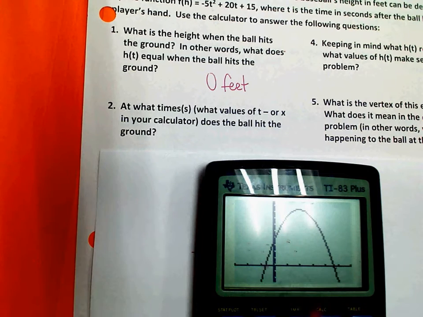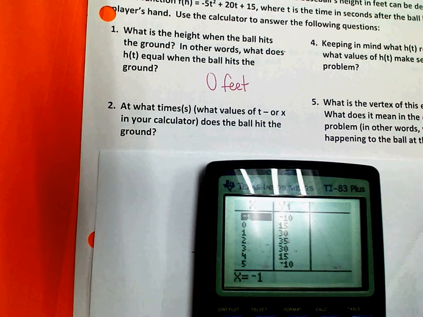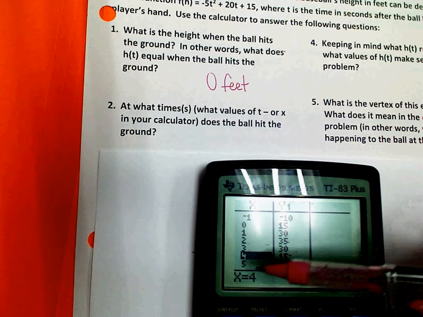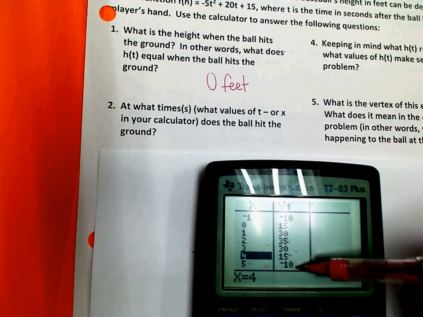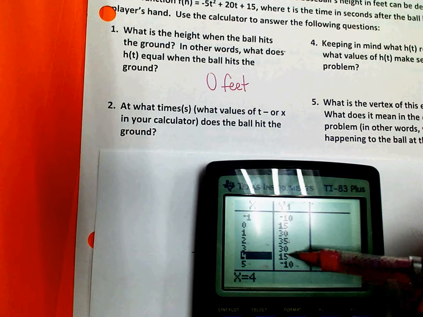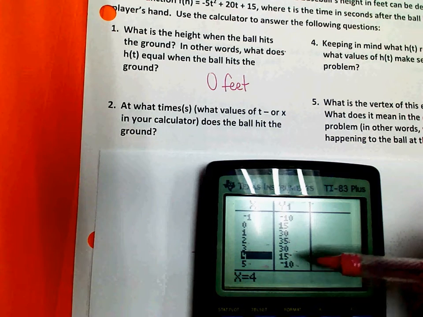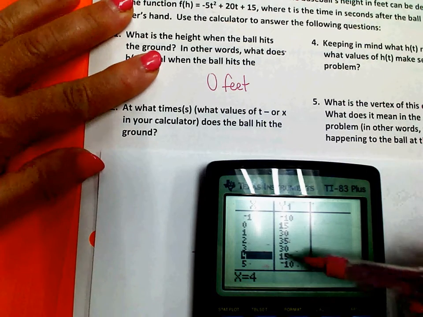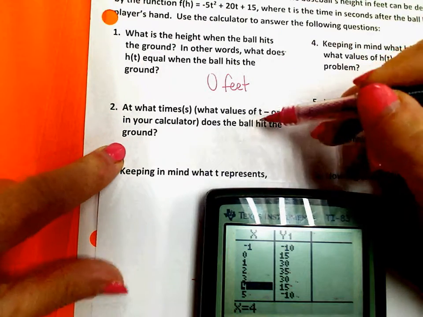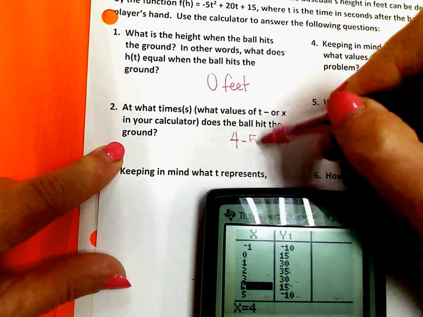I can see on my calculator it's going to be at 1, 2, 3, 4. It's going to be between 4 and 5 seconds. And if you look at your table, at 4 seconds, the ball is 15 feet up in the air. At 5 seconds, it's negative 10 feet in the air, which doesn't make sense. But this tells me that somewhere between 4 and 5 seconds, that's where the ball landed on the ground, because the height switched from a positive to a negative. So at what times does this ball hit the ground? I'm going to say it's between 4 and 5 seconds.